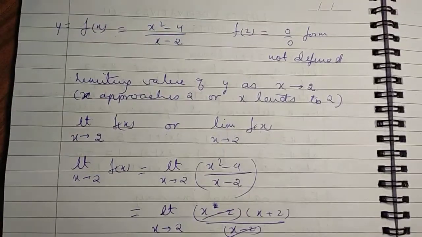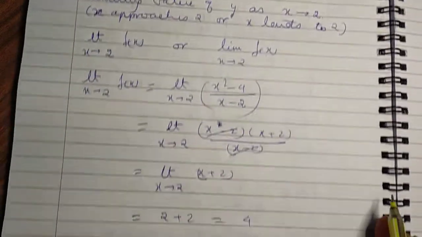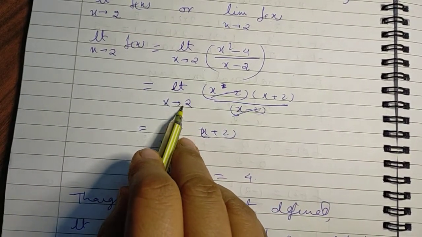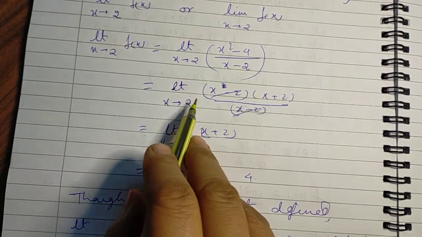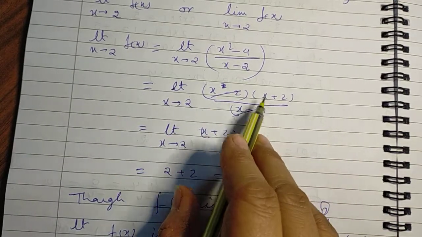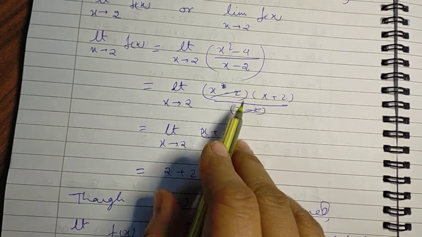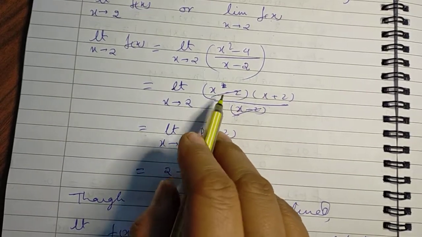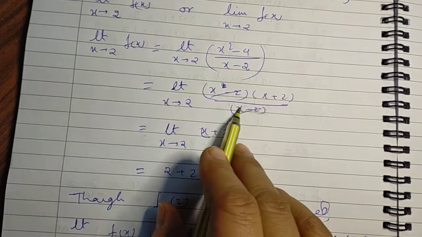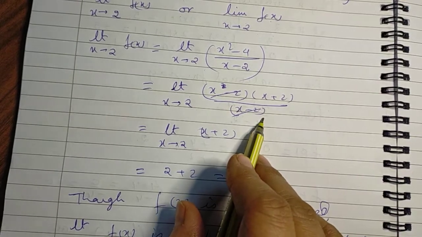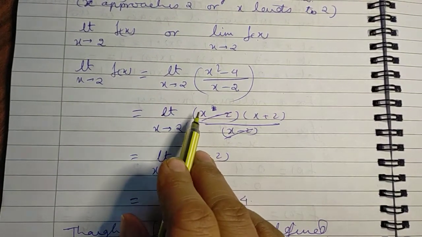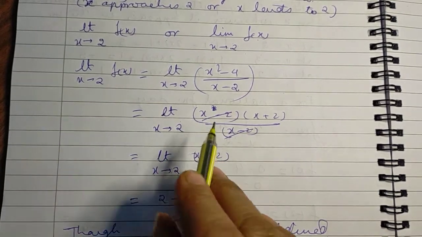Whereas when you are finding the limiting value, in this case when you cancel it, here x is not equal to 2. Even though it is extremely close to 2, the difference between x and 2 will be either a very small positive number or a very small negative number, depending upon whether x is more than 2 or less than 2.